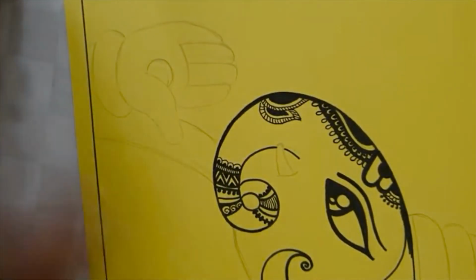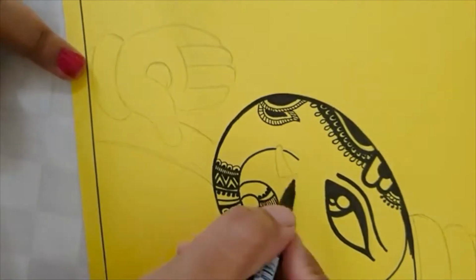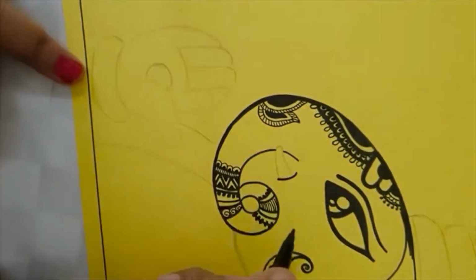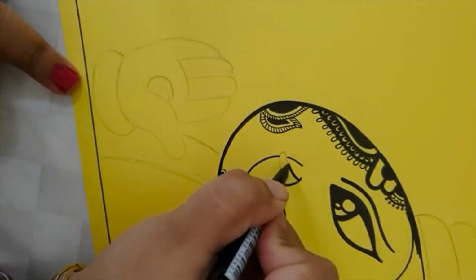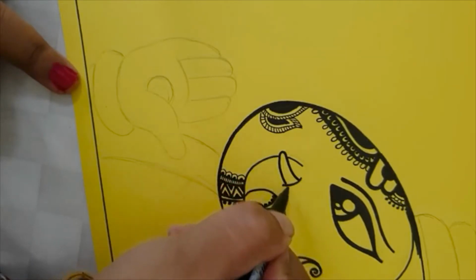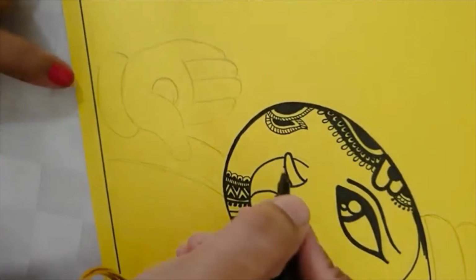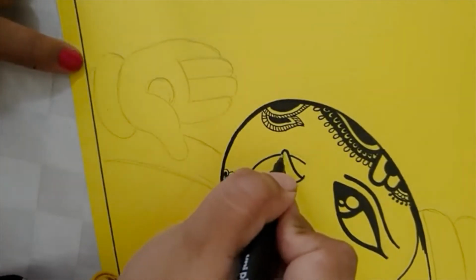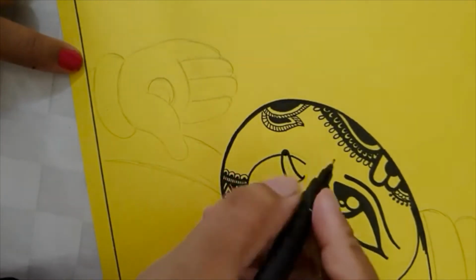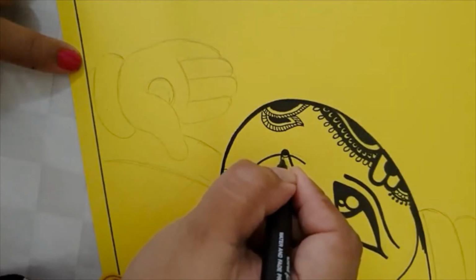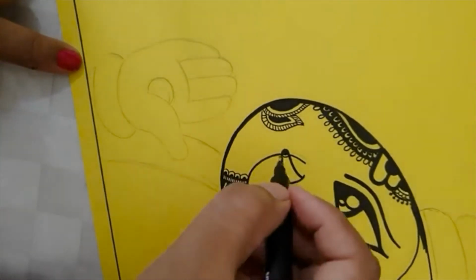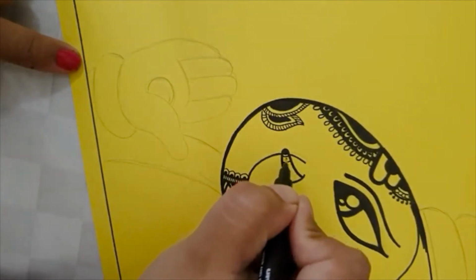And ek dant, so we show only half the tusk of the Ganesha. Ganesha is ek dant, right? There is a story behind it where he lost his one tusk. So we draw him with one broken tusk. This is not a complete tusk.